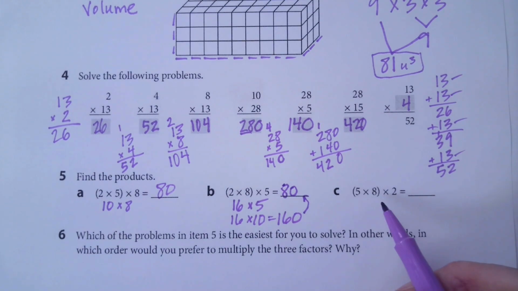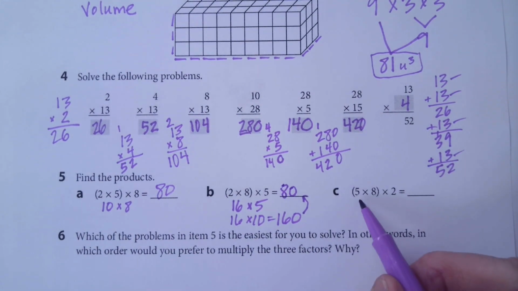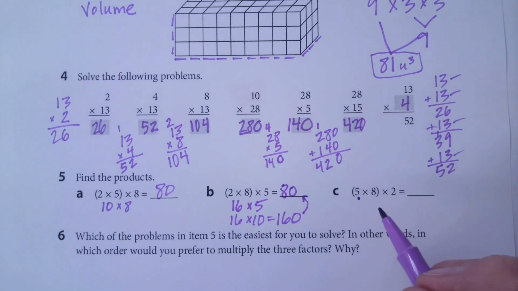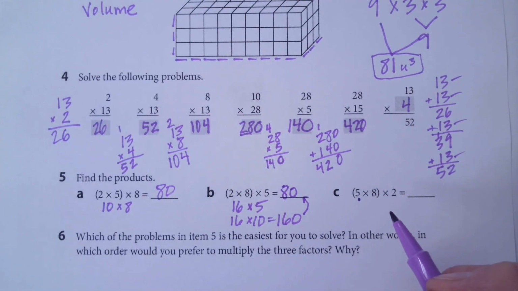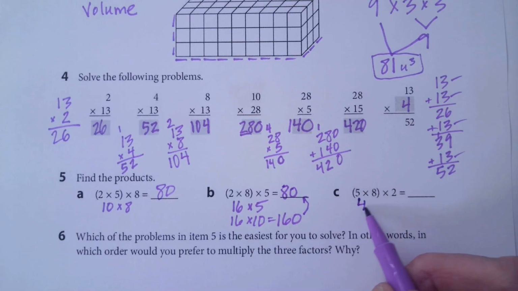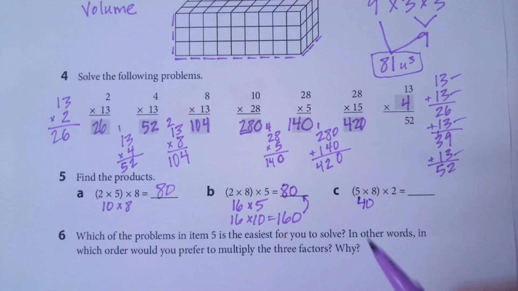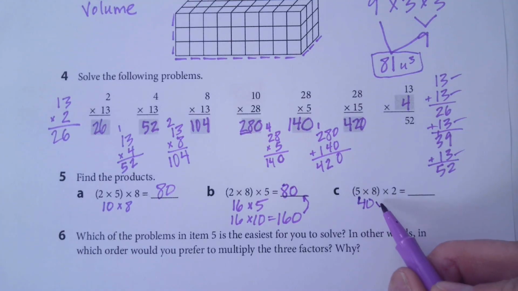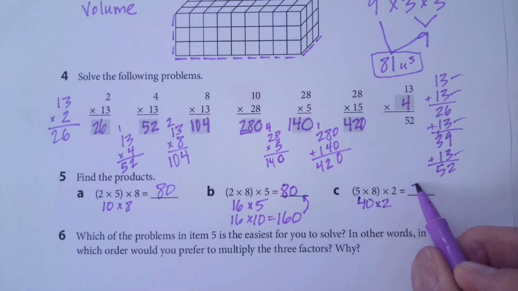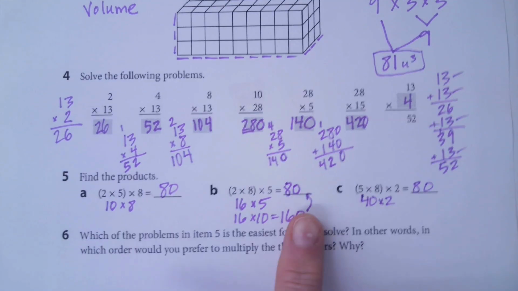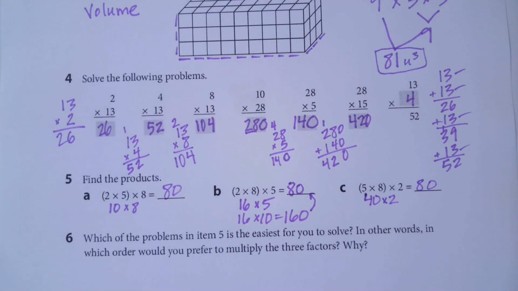Let's do one more. This is also a 2, 5, and an 8. So 5 times 8 is 5, 10, 15, 20, 25, 30, 35, 40. 5 times 8 is 40. And 40 times 2 is 80 again. So 80, 80, 80. We just proved our associative property.